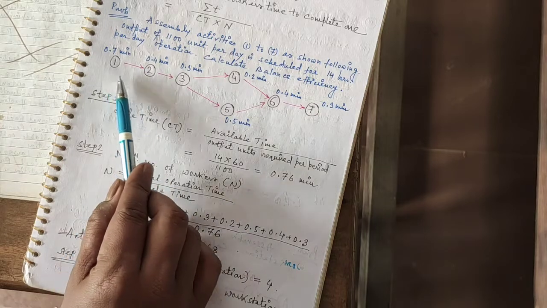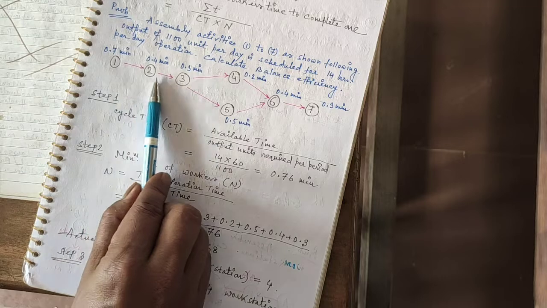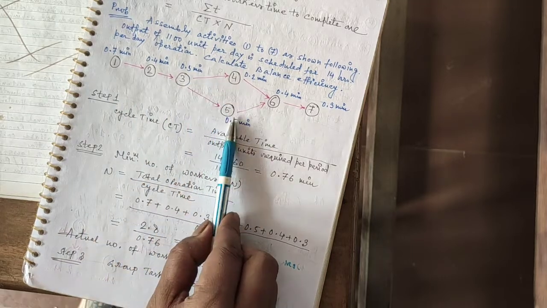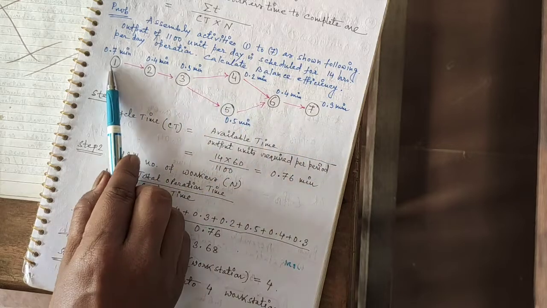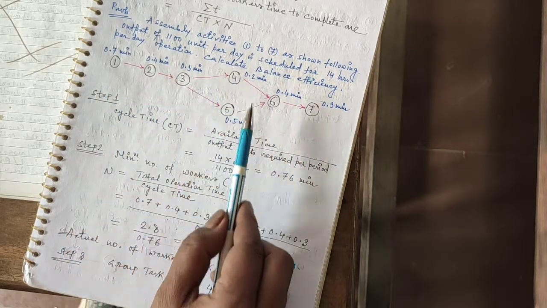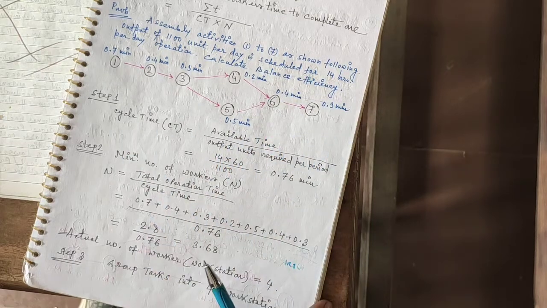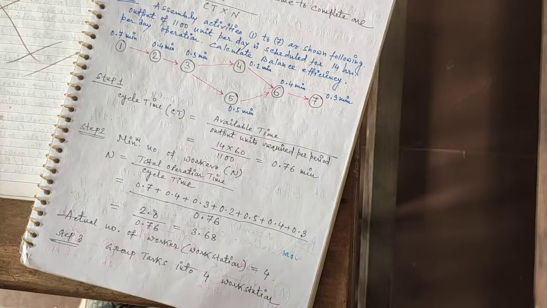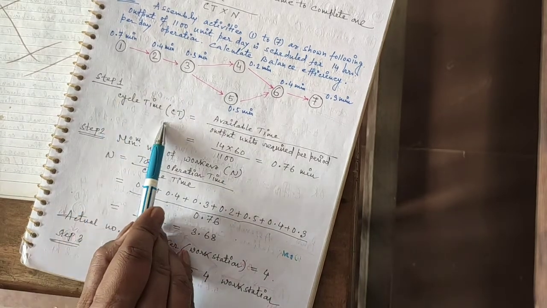So see this, we have an assembly activity of 1, 2, 3, then 4, 5, joining of 6 and 7, and all the times are given: 0.7, 0.4 minute, 0.3 minute, 0.2, 0.5 minutes, 0.4, and 0.3 minutes. Now, according to the line balancing process, step 1 is to calculate the cycle time, CT.